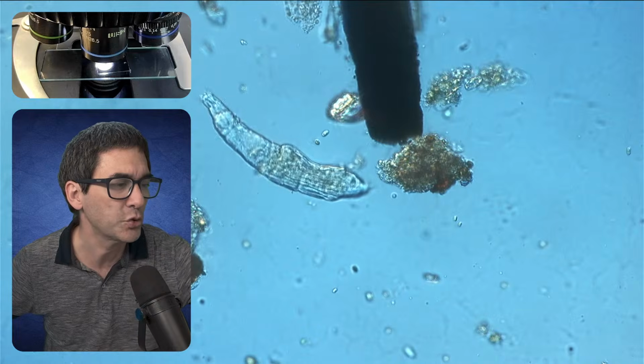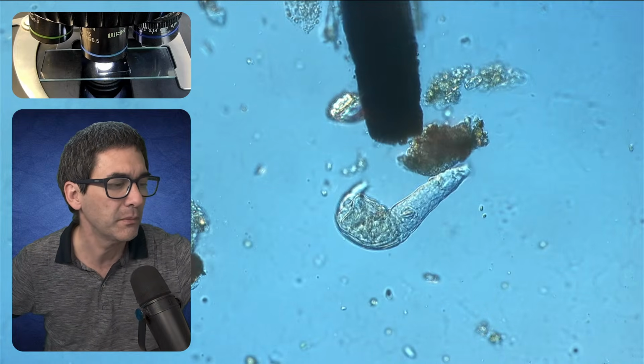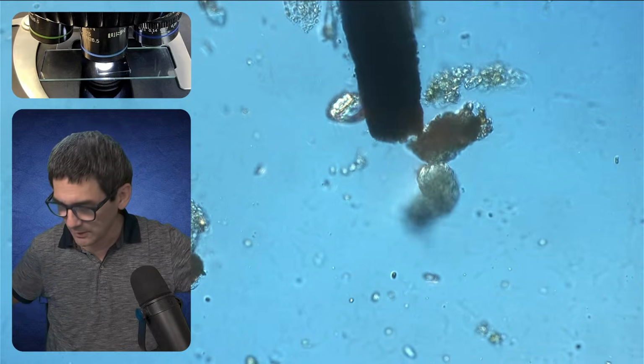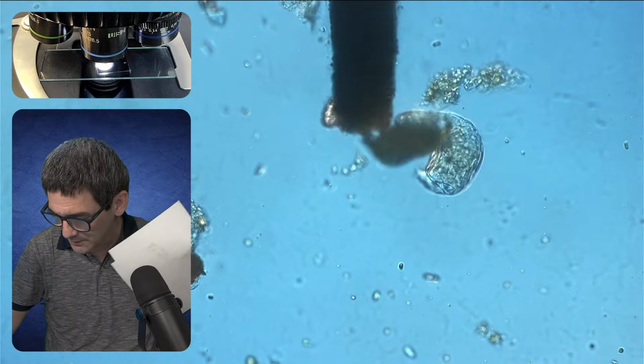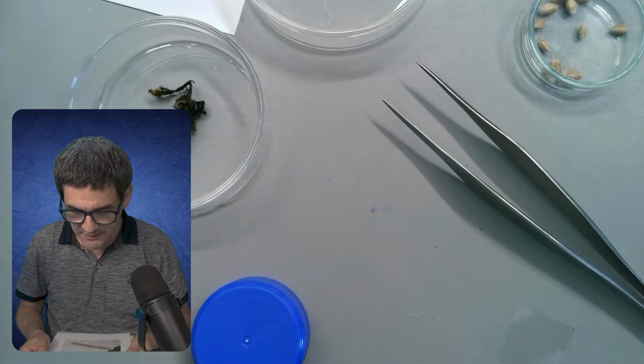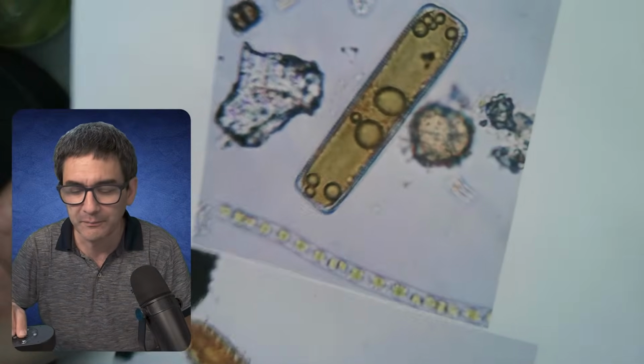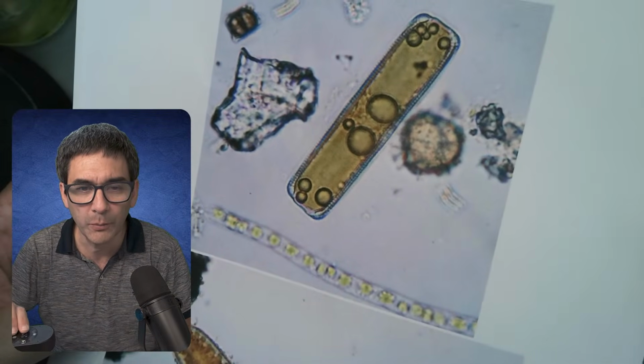I also would like to show you something else. I've already showed this to you a couple of weeks ago as well. But this is my next project. This is a printout of a diatom.